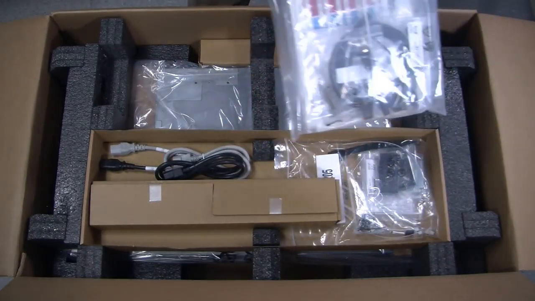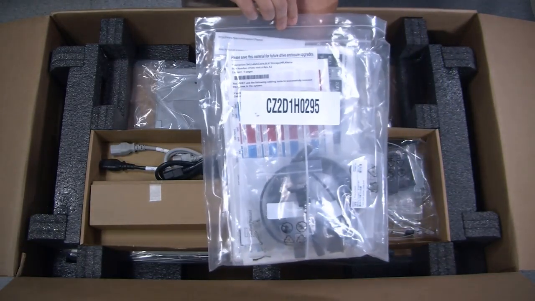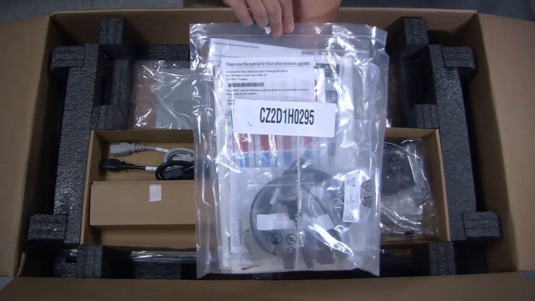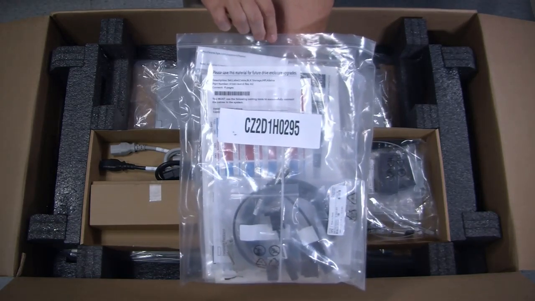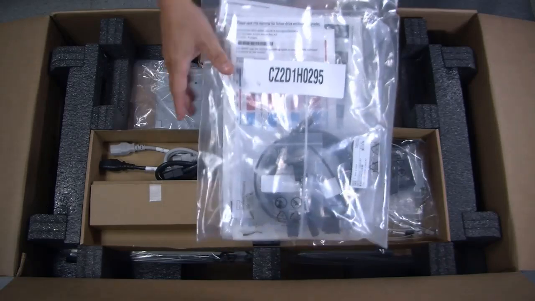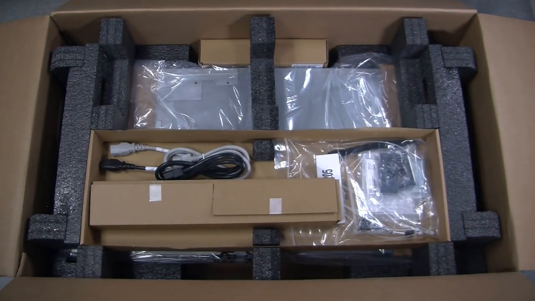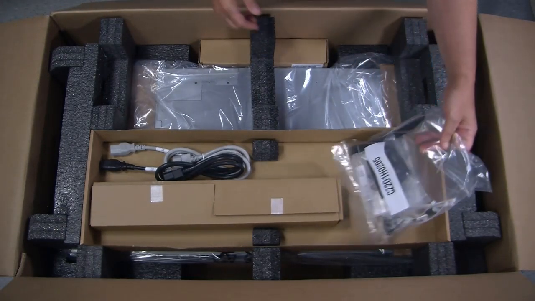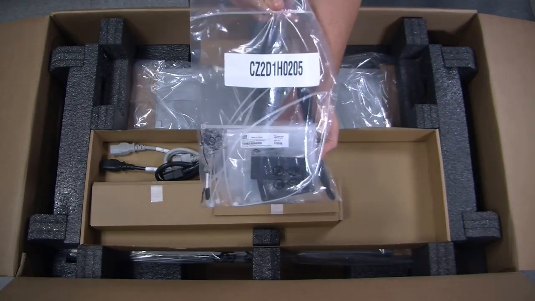Over here we have a bag of components. I think we'll go through this bag when we look at the top of this, because there's not really a lot to cover up there, but we'll take a look at this bag, as well as this bag here. I'll talk about some of the components that are in that bag.